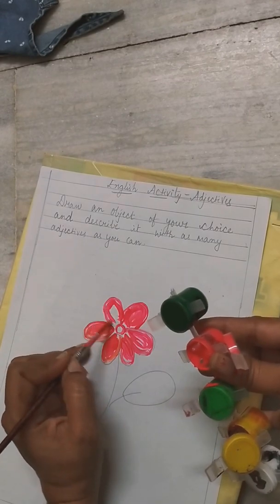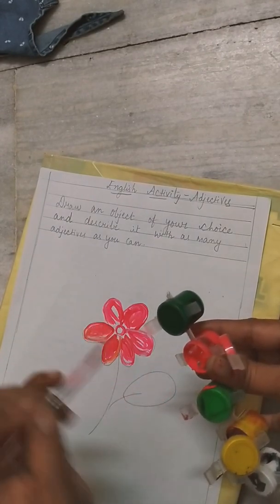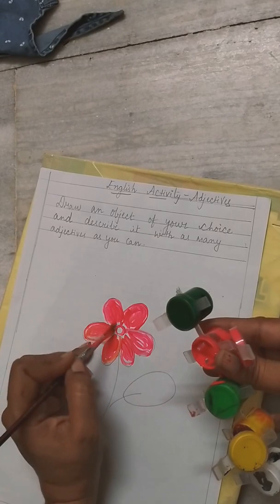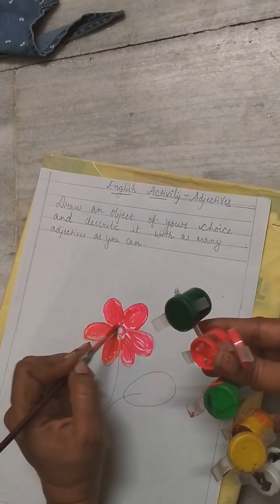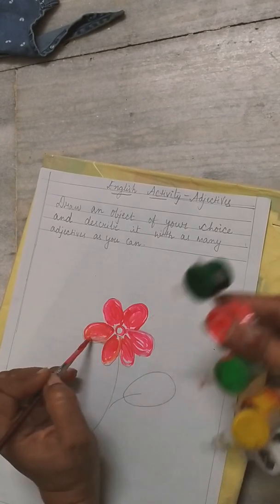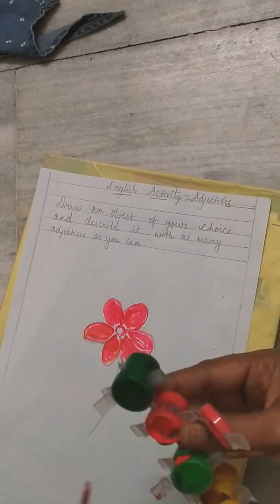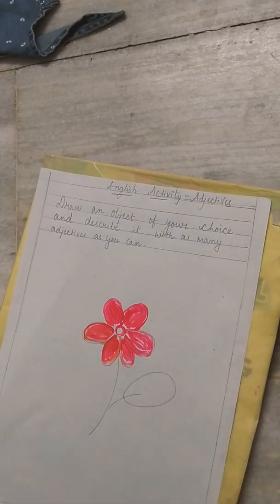Suppose you have drawn a picture of a night. Then you can write, shining moon, bright stars. So that way you have to use the adjectives, children.